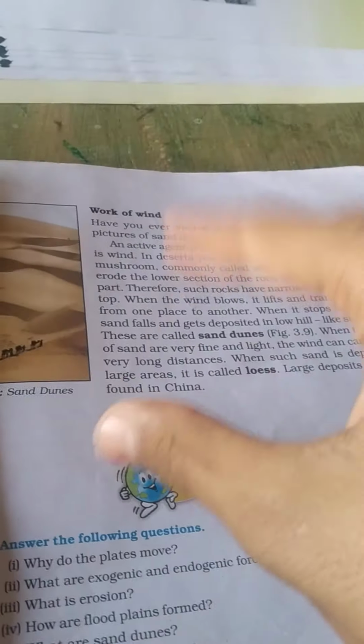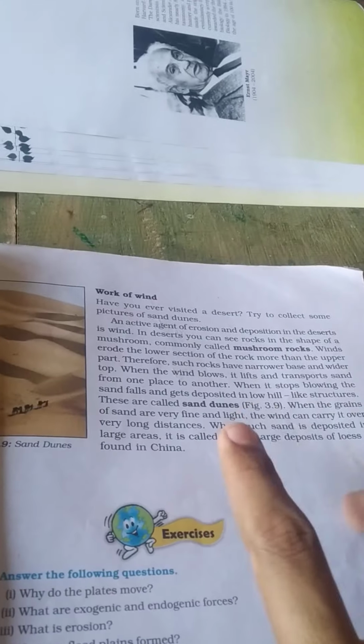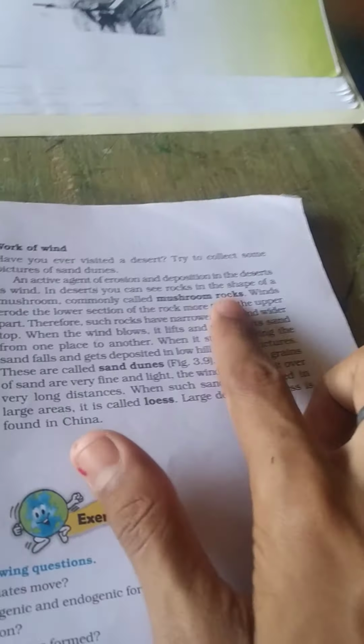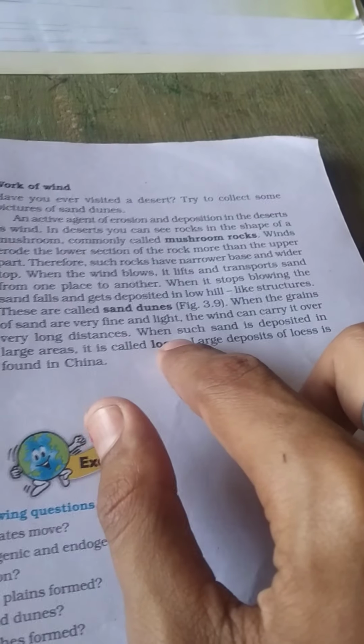Next come sand dunes. When, due to the wind, sand is deposited from one place to another and forms small mountains, these sand mountains are known as sand dunes. And when this sand is deposited over a large area, that is known as loess. Very simple. When the wind with sand hits a rock, it forms the shape of a mushroom and is called a mushroom rock. The small hills formed by the deposition of sand in the desert are known as sand dunes, and when the sand covers a large area, that is known as loess.